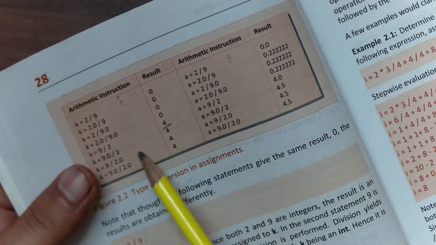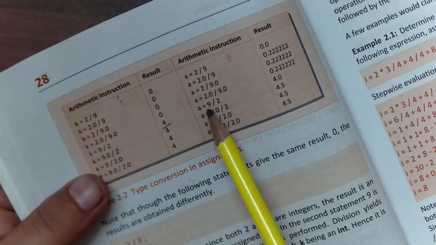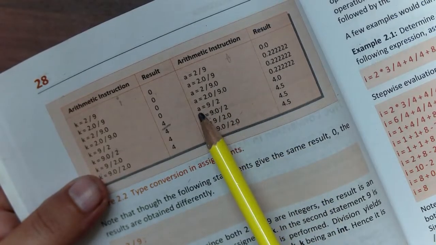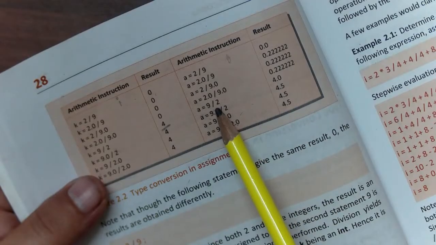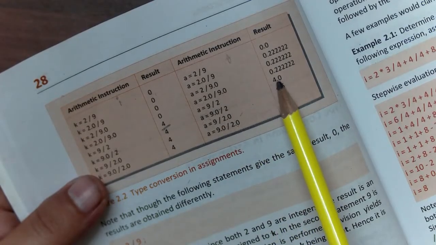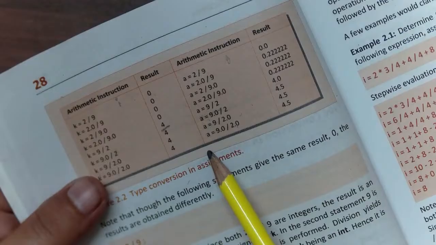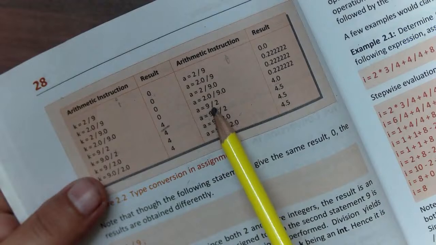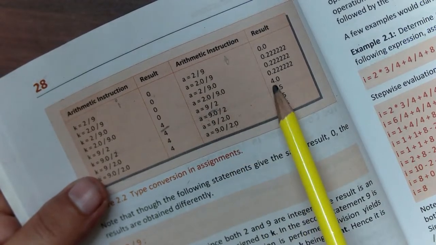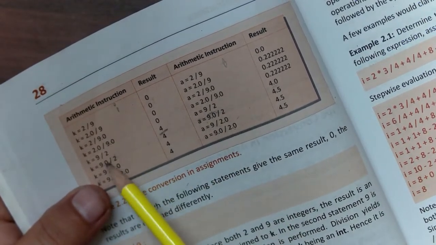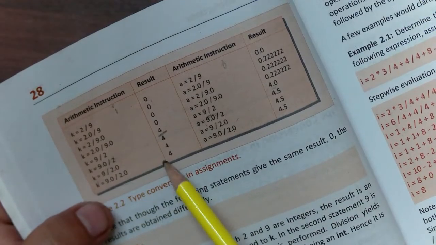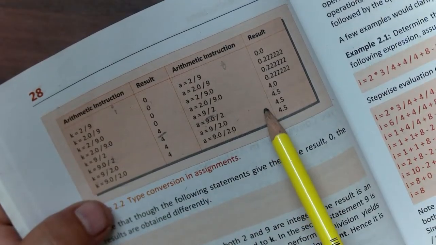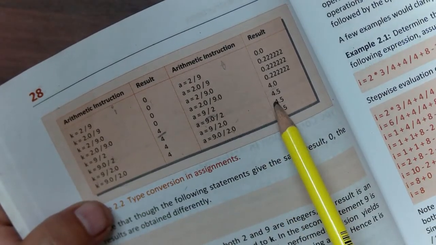Here again the same thing happens: a = 9 / 2. 4.5 becomes 4, and the result is 4, because both operands are written as integers, so it is demoted. When it is written as an integer, it is demoted, and when it is written as a real, it is promoted.